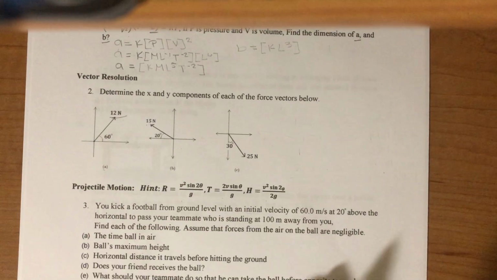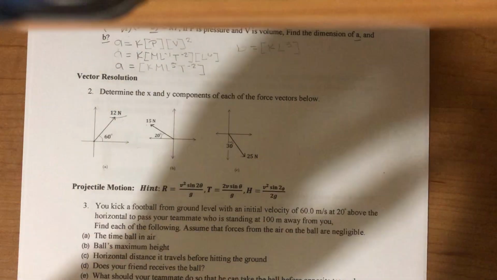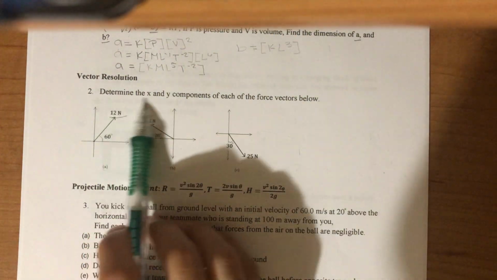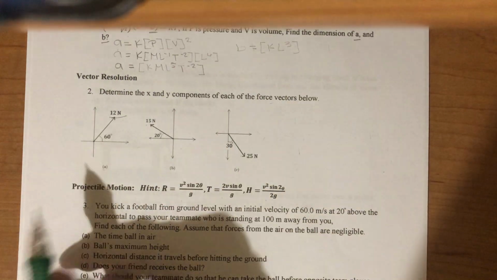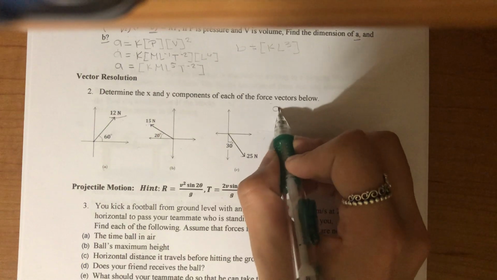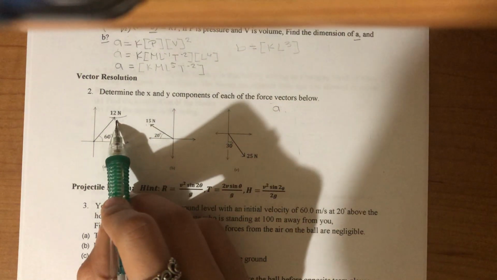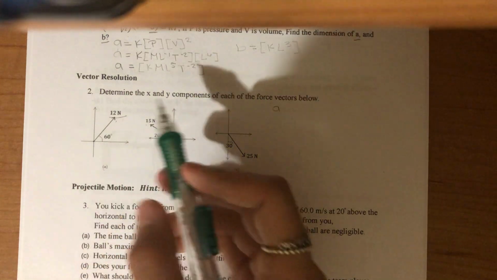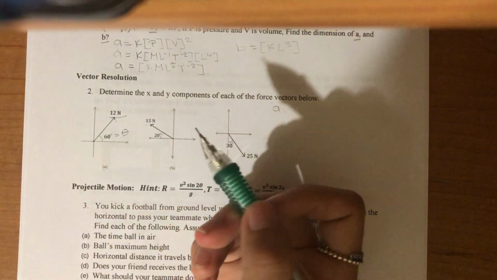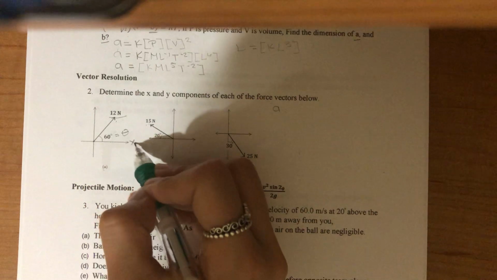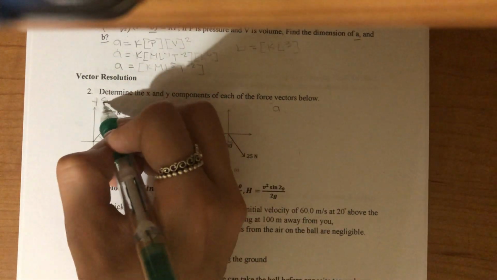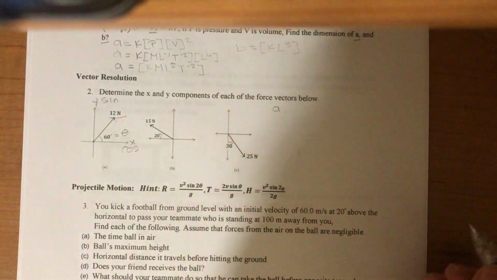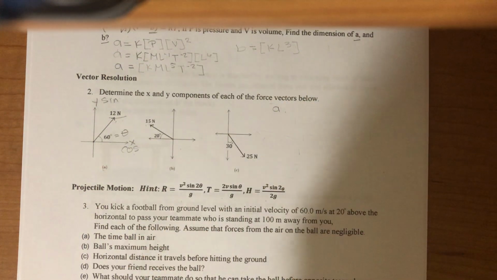Now for the next question, it's actually a lot more simple. It's asking us to determine the x and y components of each of the force vectors that's given. So for A, it's giving us a vector of 12 newtons at an angle of 60 degrees. Our angle is equal to theta, and our x and y components are found using cosine and sine.